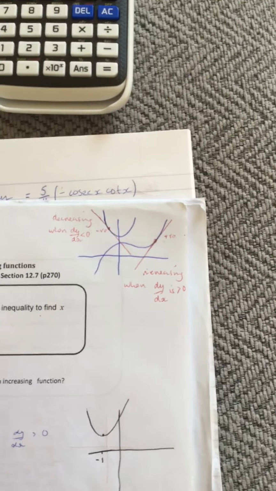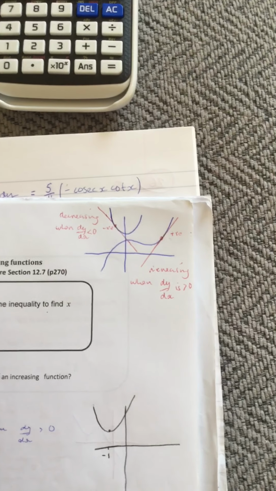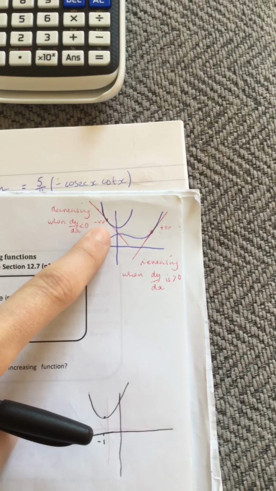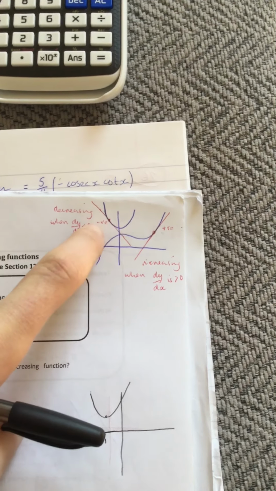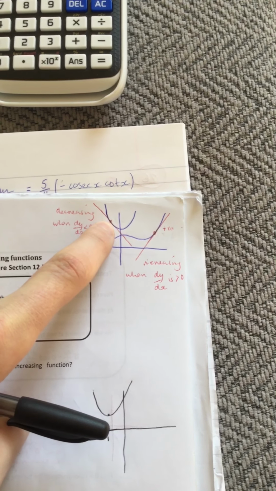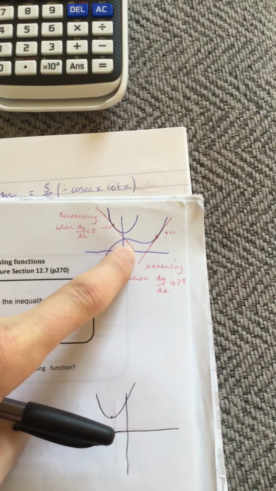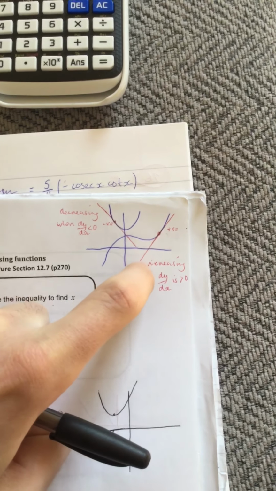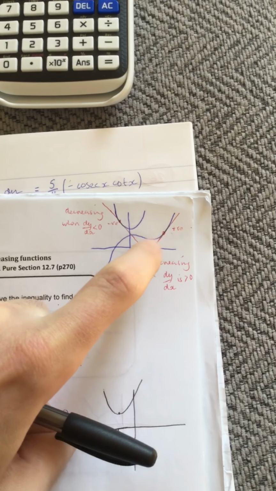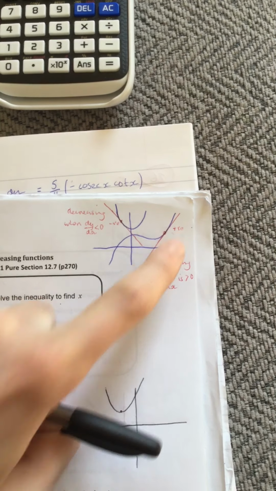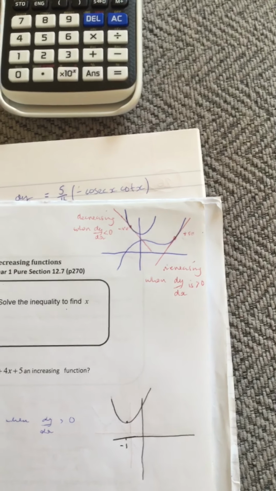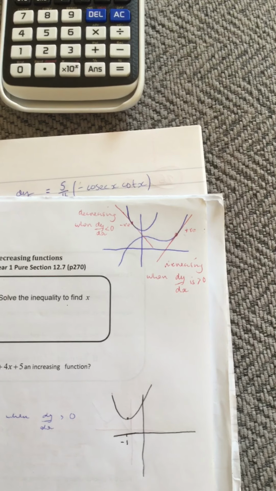Okay, so first of all, if you look closely here, a function is decreasing when the gradient of the curve is negative. So at this particular point here, the function is decreasing because it has a negative gradient. And if we look onto this one, at this point here, the function is said to be increasing as it has a positive gradient.